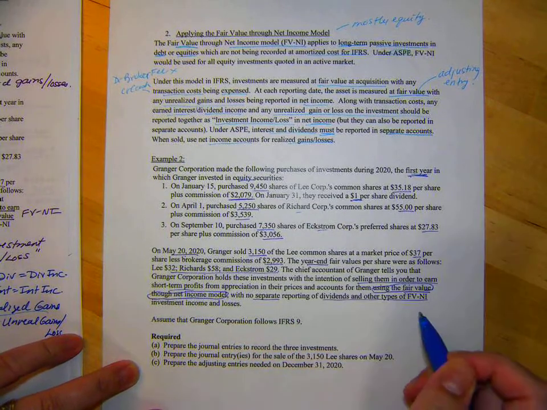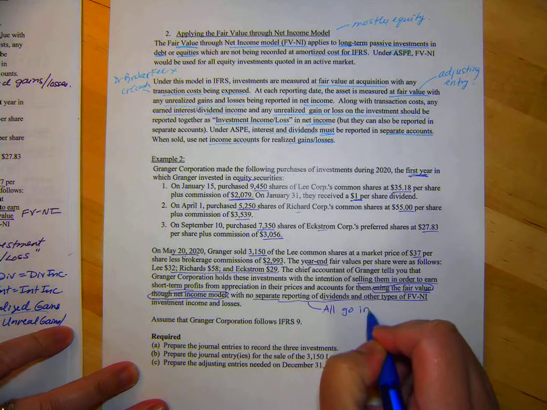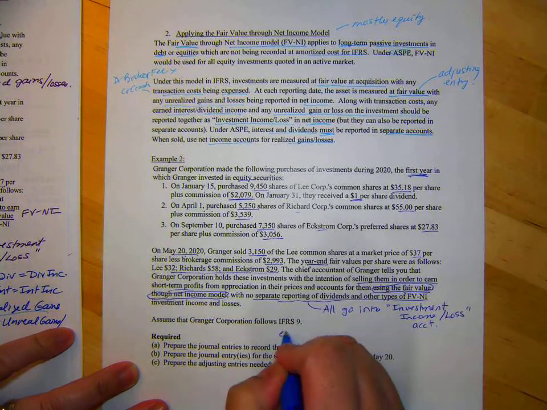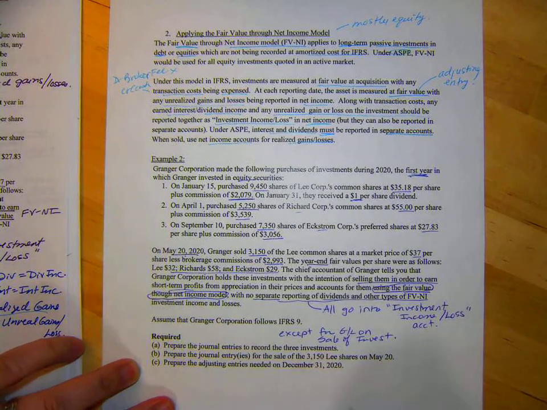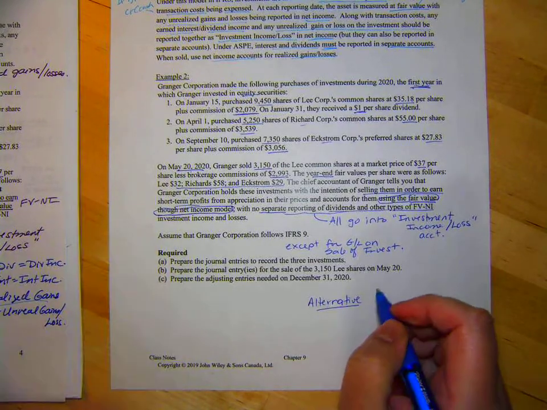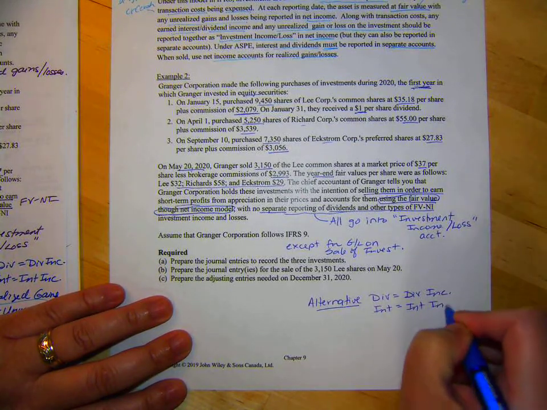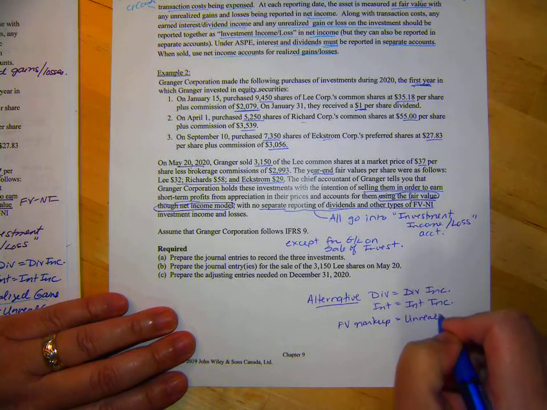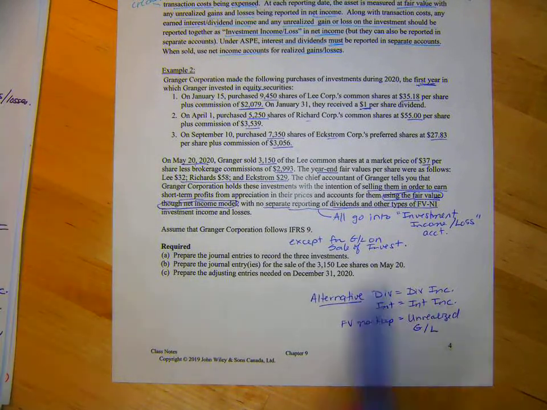No separate reporting of dividend, other types of fair value through net income investment gains and losses. So all of them go into investment income, except for gain or loss on sale of investment. The alternative, if it didn't all go into one: dividends is dividend income, interest is interest income, and fair value markup equals unrealized gains or losses. Okay, so you'll either see this kind of thing or you'll see everything go into here.